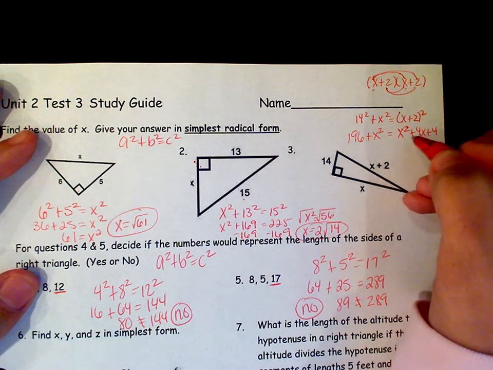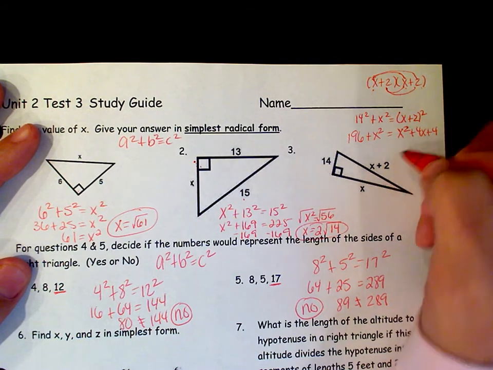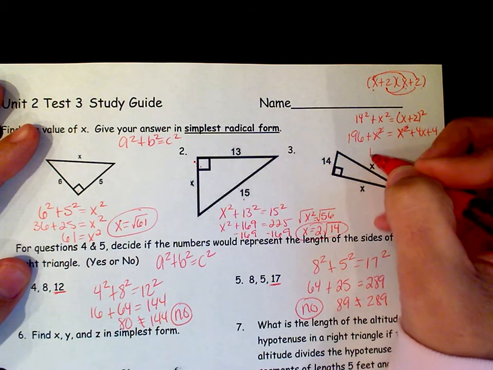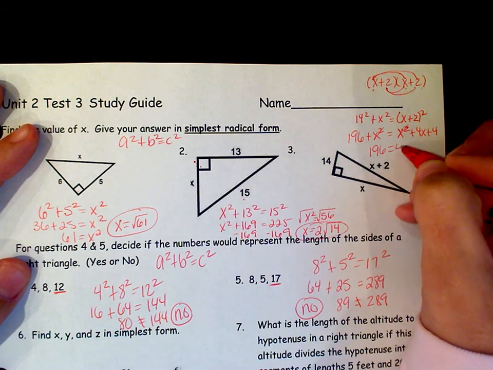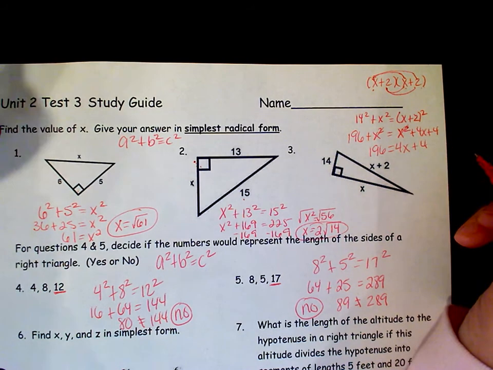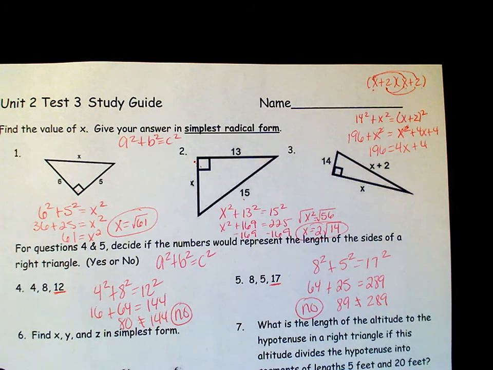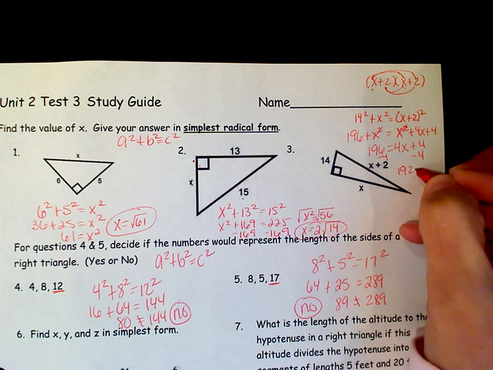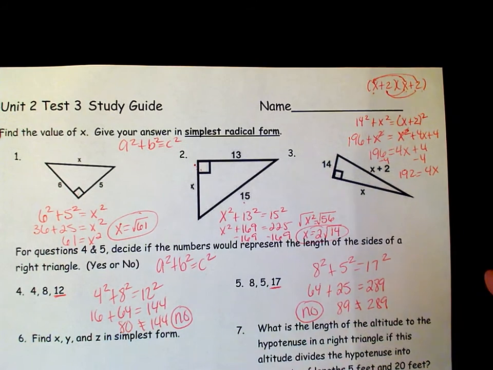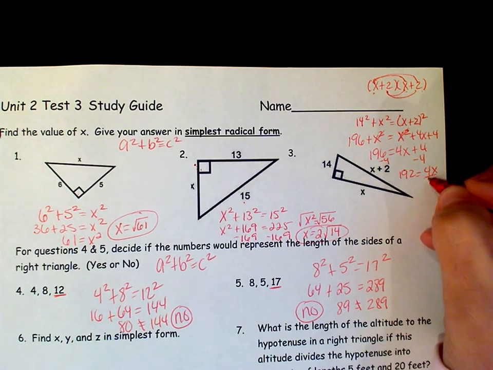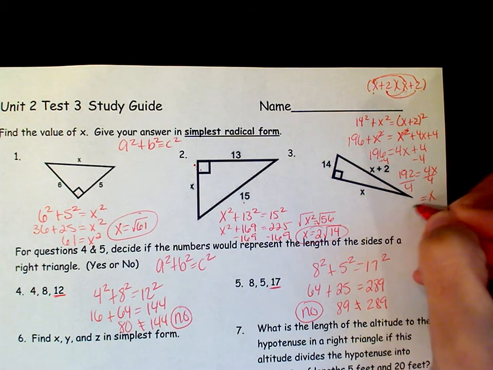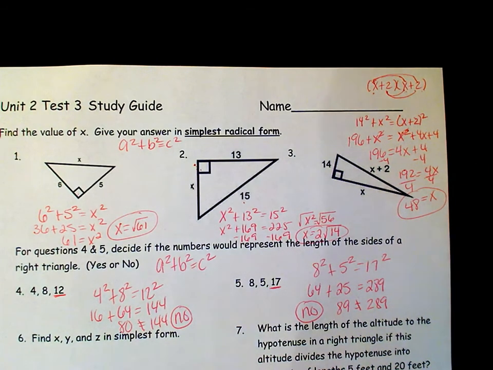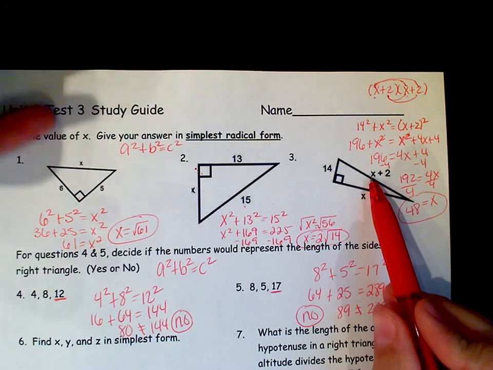Since both sides of the equation have an x squared, when you subtract them from both sides, they cancel out. So you have 196 equals 4x plus 4. And now you just have a two-step equation. So you're just going to subtract 4 from both sides. So you're left with 192 equals 4x, and then you're going to divide both sides by 4. So x equals 48.